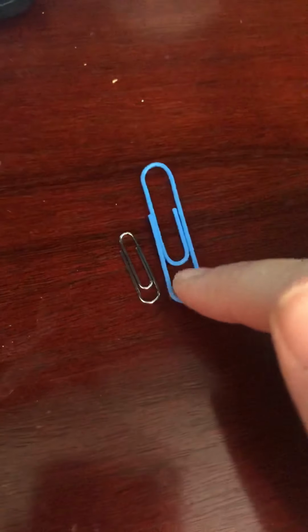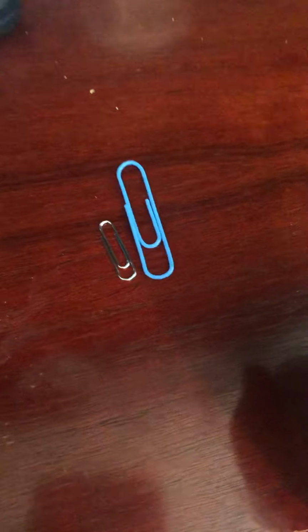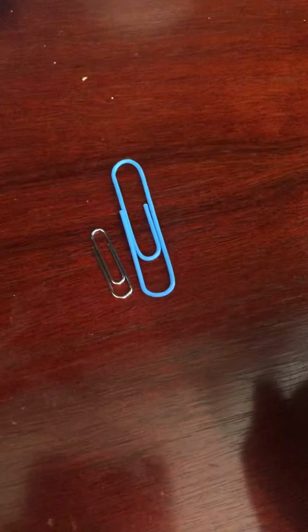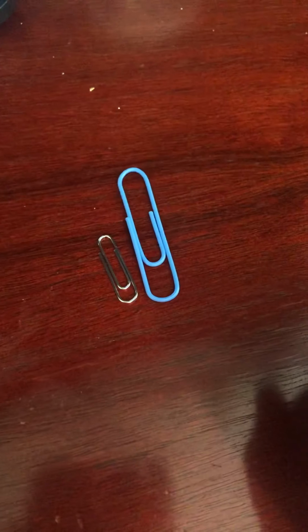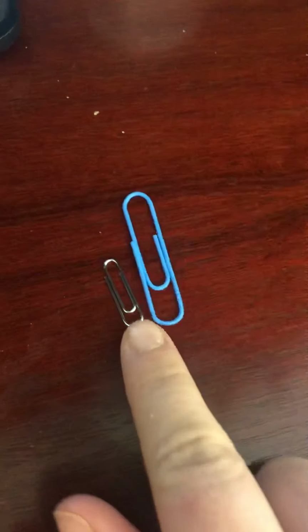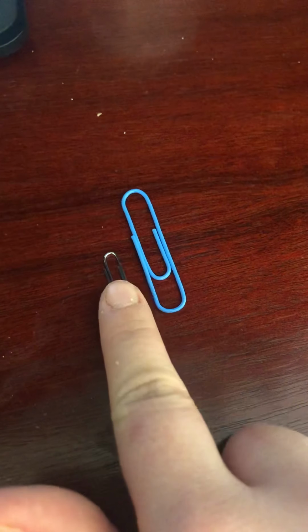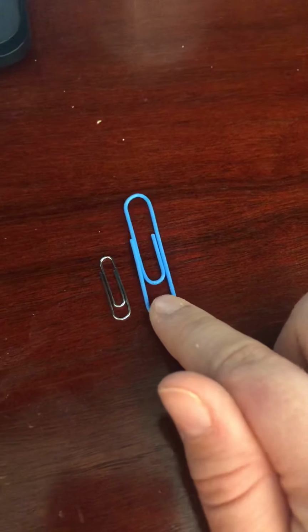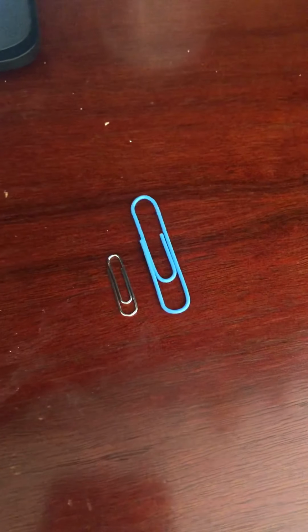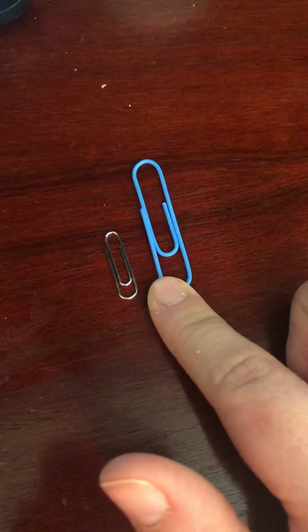So now let's look at our paper clips right here. I'm going to sit them right next to each other. We have two different paper clips. I have a blue one and a silver one. I want to figure out which object is shorter. So look at your paper clips right here. Which one is shorter, the blue one or the silver one? The silver one is shorter because it's smaller. And then this blue one right here is longer because it is bigger, it's taller. So this is the longer object.